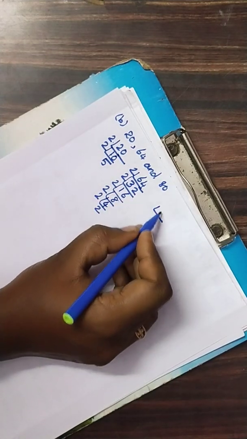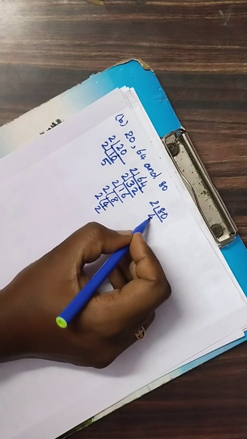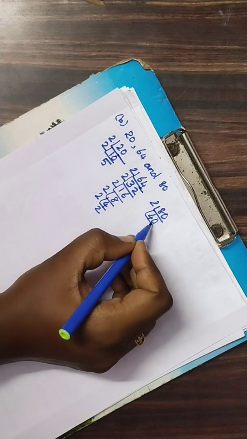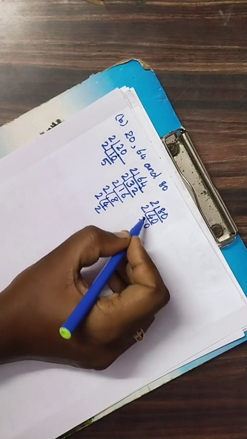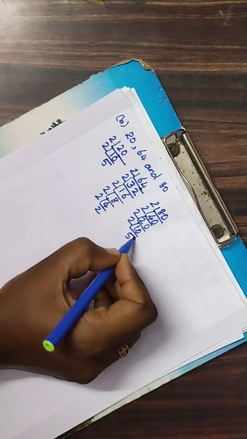Then the last number 80: 4 2s are 8, 0, then 2 2s are 4, 0, then 2 10s, 2 5s.